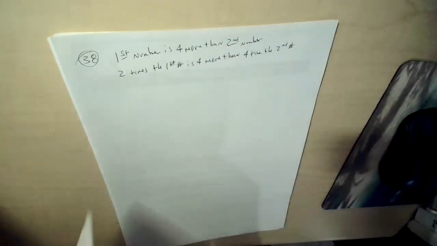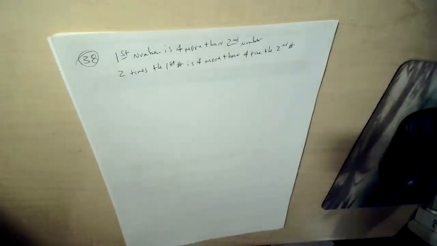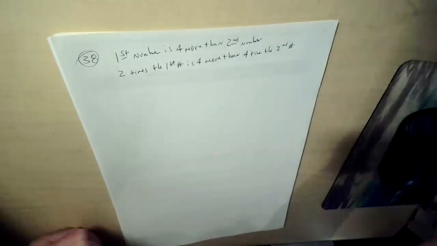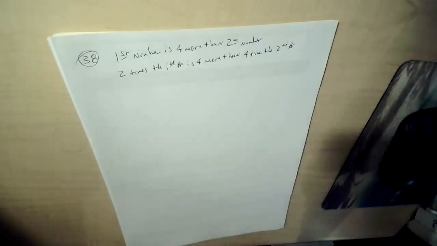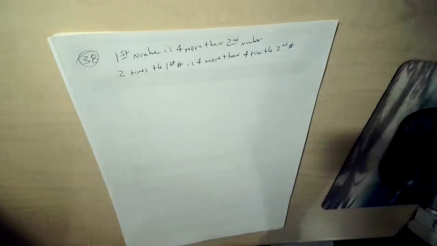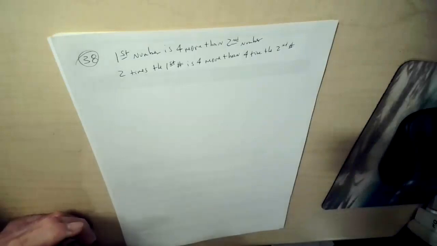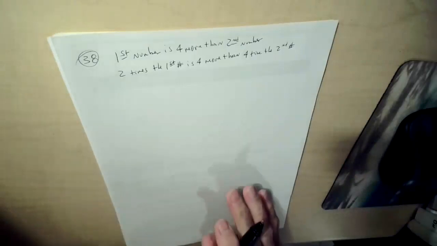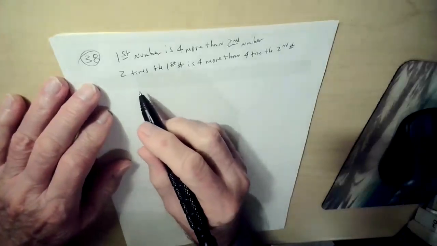Or more than 4 times the second number. Okay? Look, these are actually pretty simple. It's just that they're written in words. So what we have to do is convert the words into numbers.